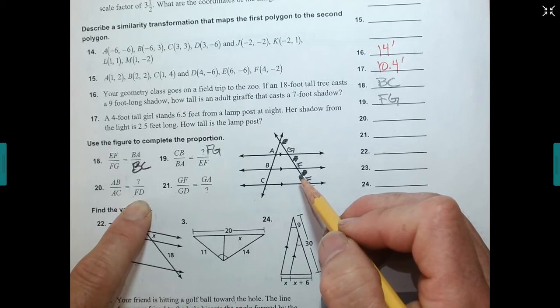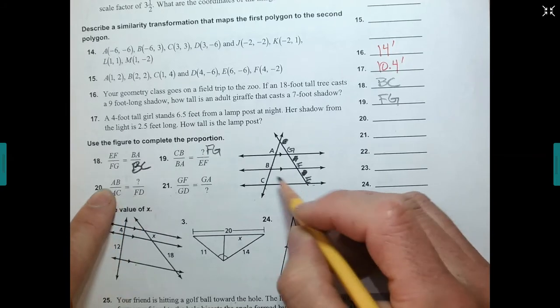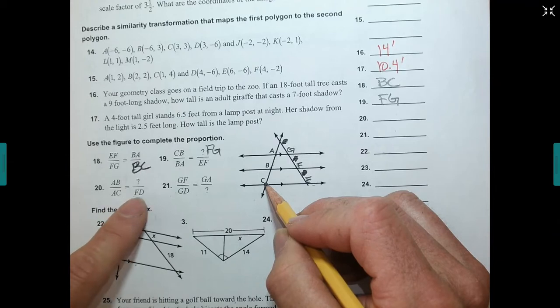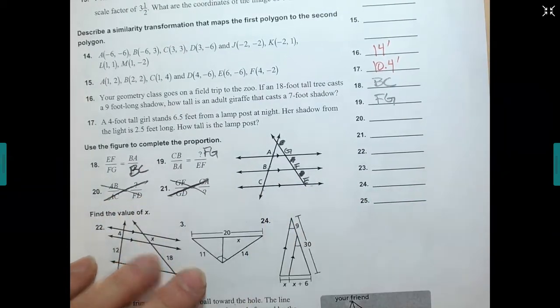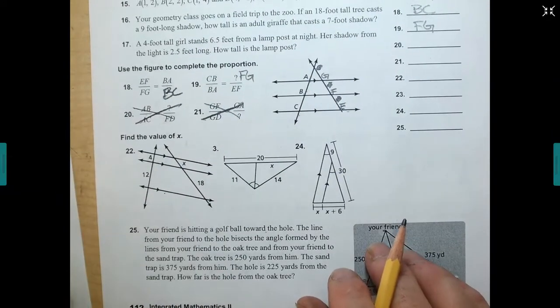This is kind of getting messed up. AB is to AC, but where's FD? Well, you know what? We're going to skip those two. Okay, last couple ones. Here we go.